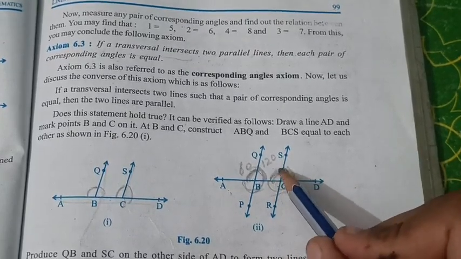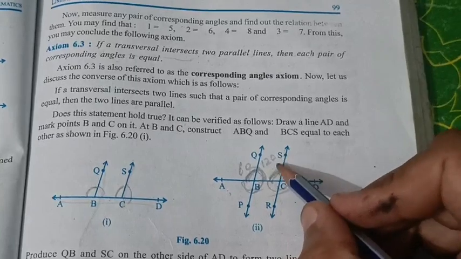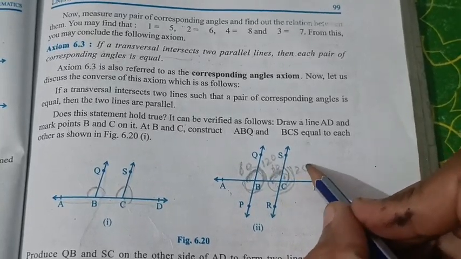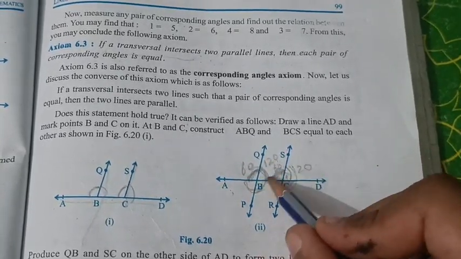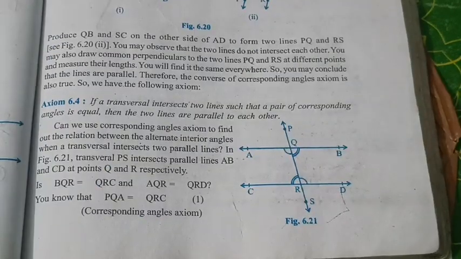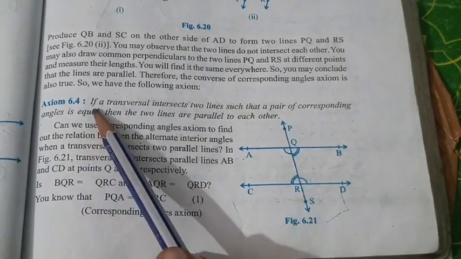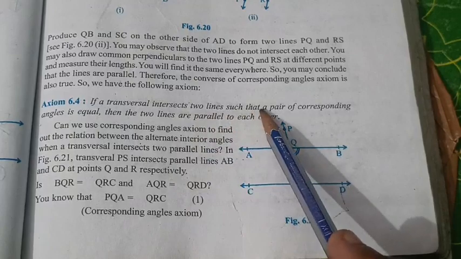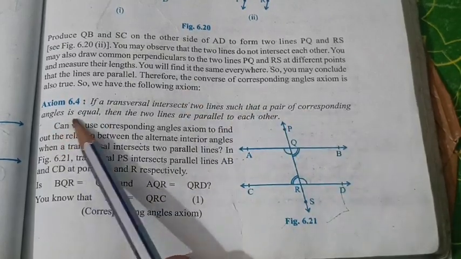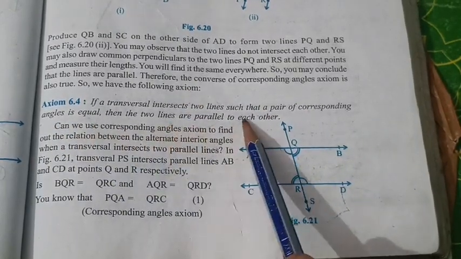Then again it will become 60, and this will become 120. So all the corresponding angles are equal. Axiom 6.4 tells us that if a transversal intersecting two lines makes a pair of corresponding angles equal, then the two lines are parallel to each other.